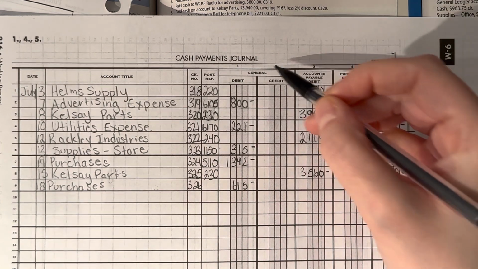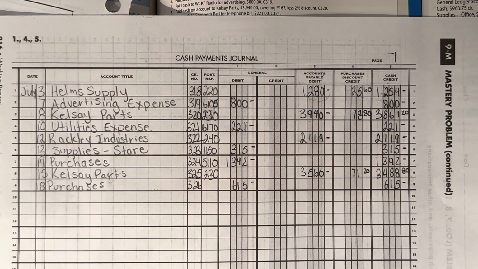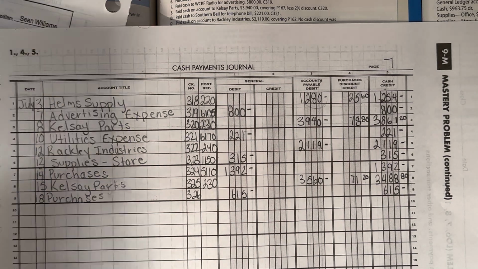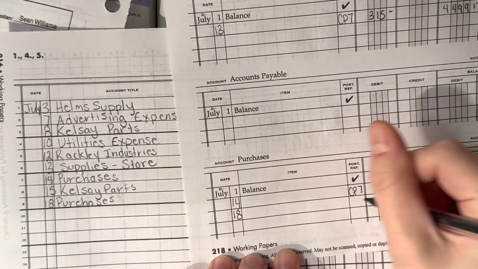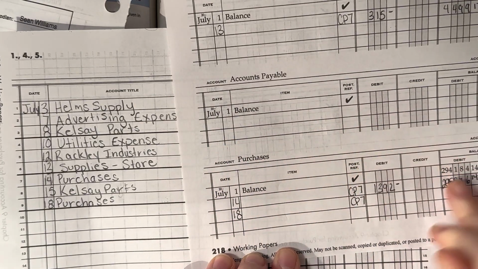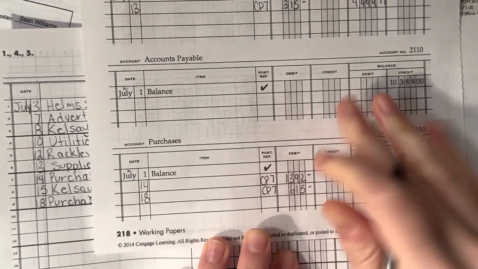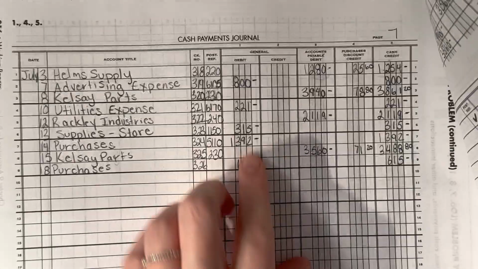Now, did we affect a general? Yes. Almost every one of these we're posting for. So, we go to and find the purchases account, which is at the bottom of this page. And then we fill it out. It's the 18th. Cash payment, 7. 615 is the debit. It told us that. It's in the debit column.